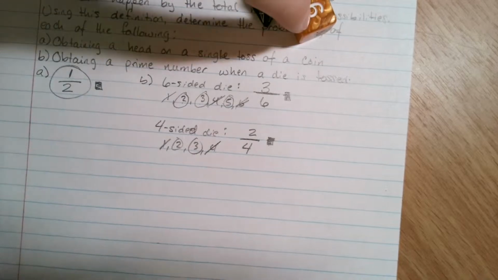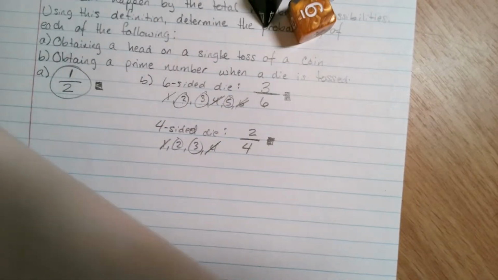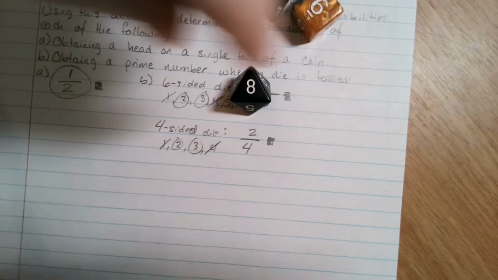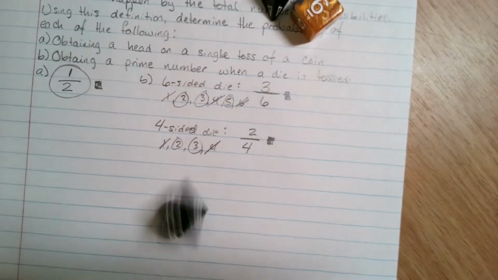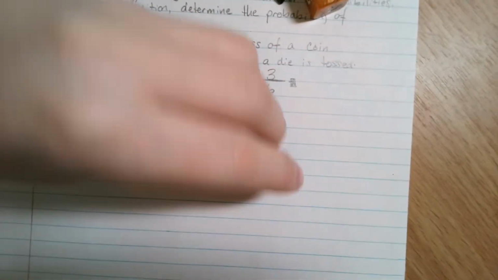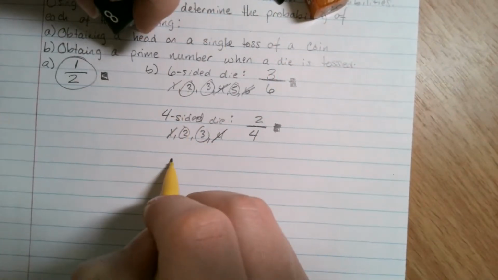D4, D5, D6, D7, D8. So a D8 is a dice with 8 sides to it. You can get a 1, you can get a 4, but it has 8 sides.